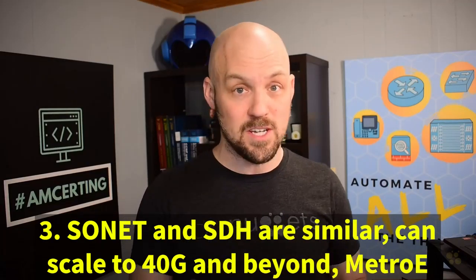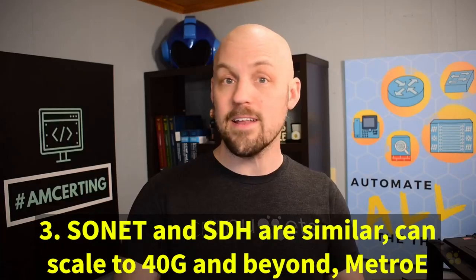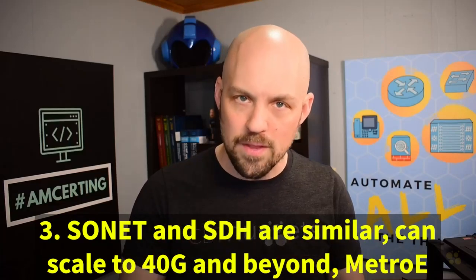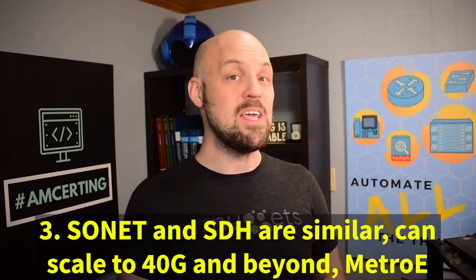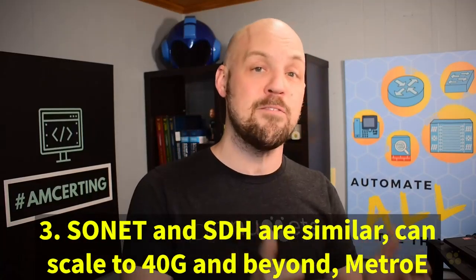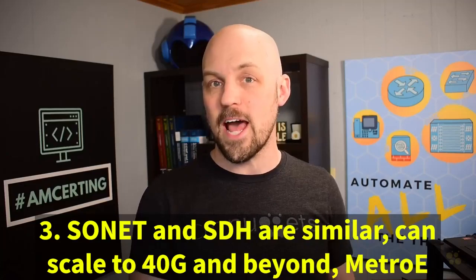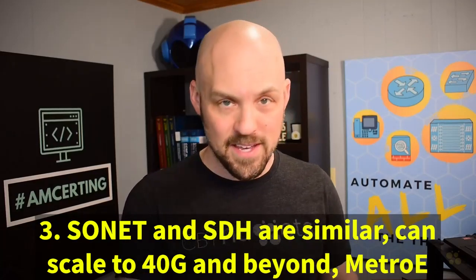It's not really just about delivering a gig or 10 gig. We can deliver massive bandwidth across a metropolitan area by leveraging these technologies. And on top of that, we can even deploy Metro Ethernet on top of SONET and SDH. That is certainly an option that service providers have available to them in this space.